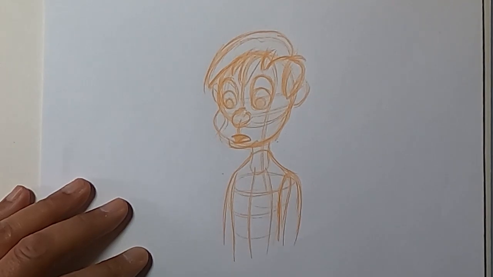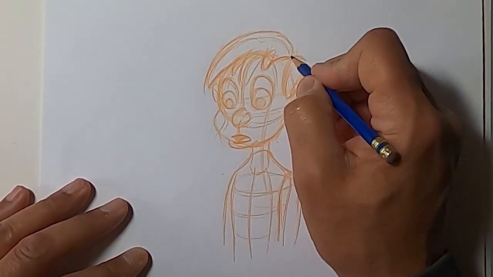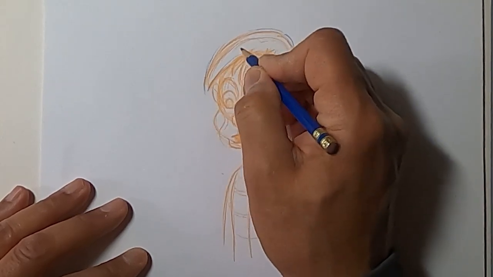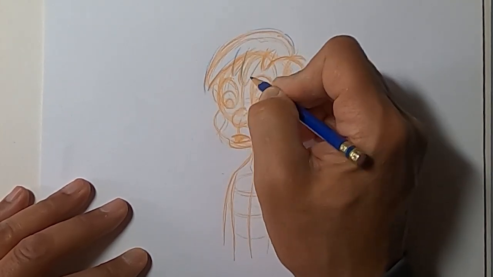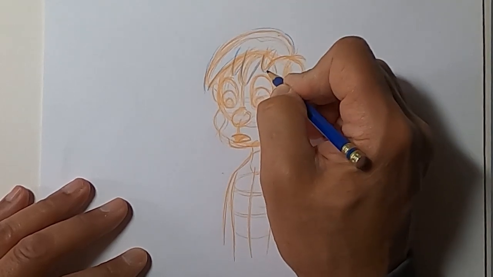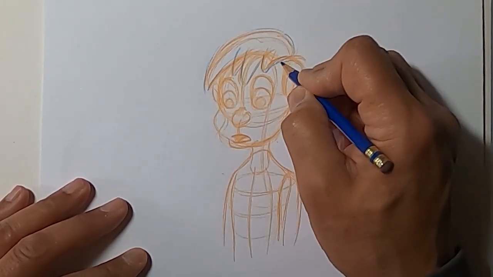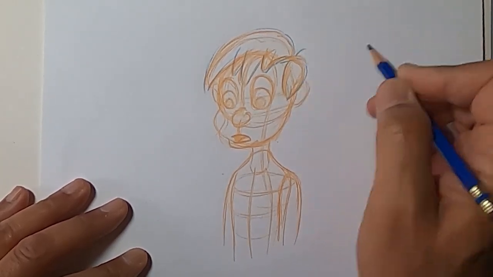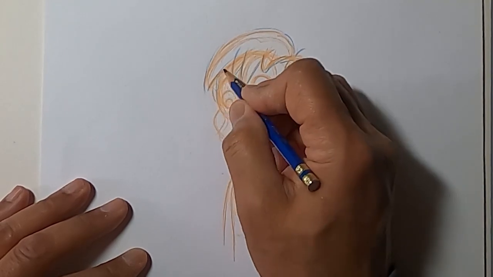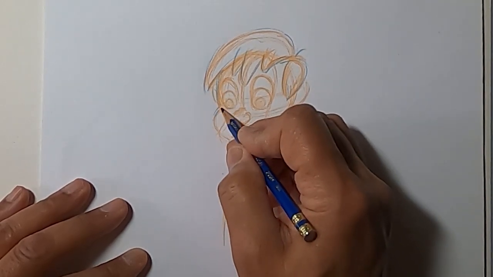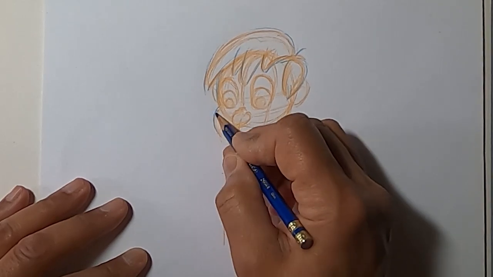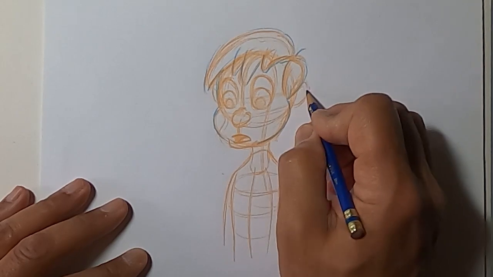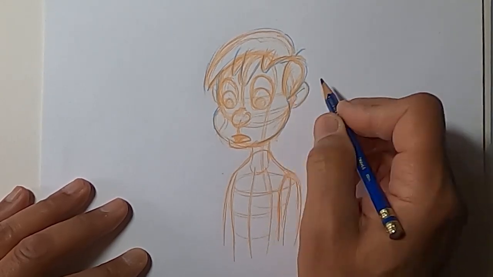Now what you can do is go over it roughly with a blue pencil to tie down which lines and volumes you like. And say definitively, here's where I want this cheek to be, coming down, and then around here, and definitively here is where I want the ear.